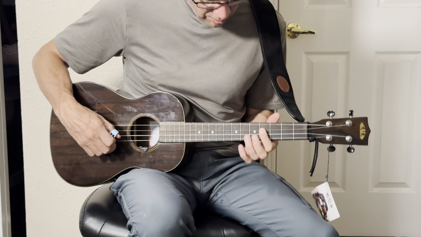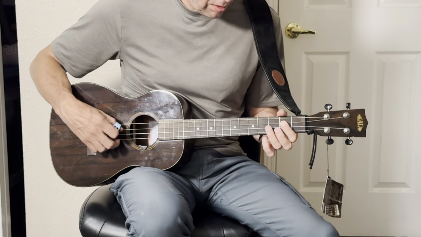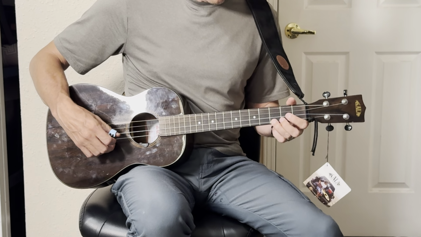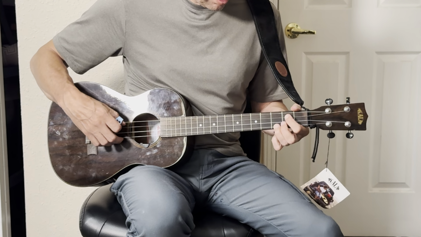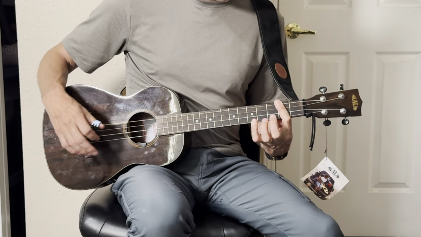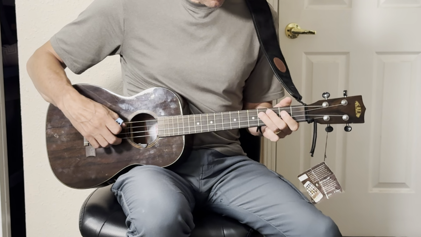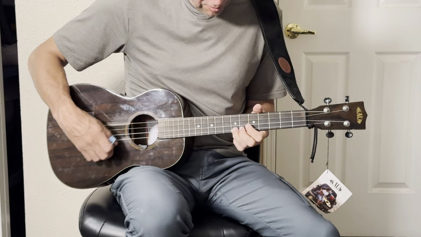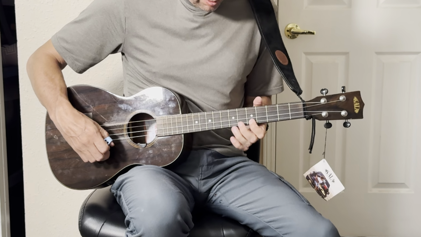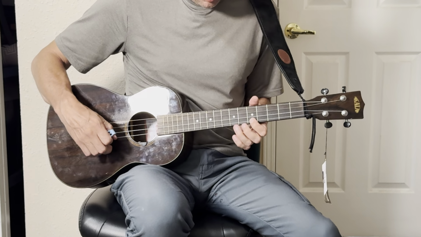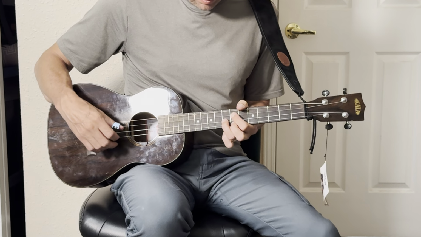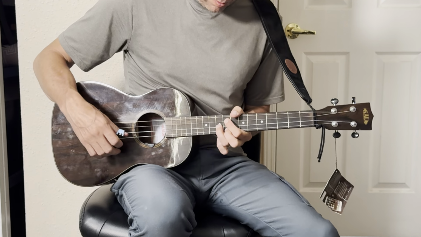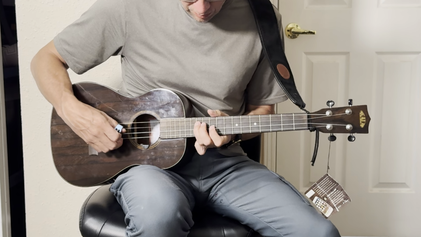F sharp minor, now. G, now. A, now. D, now. F sharp minor, now. G, now. A, now. End on D, right.